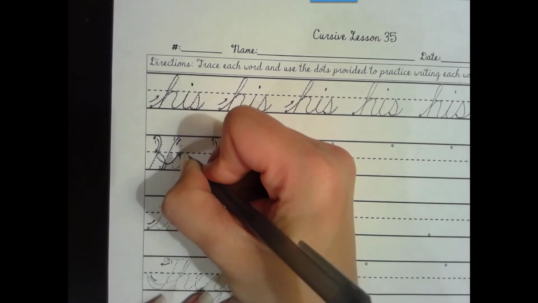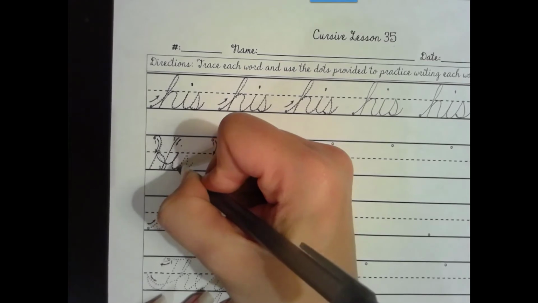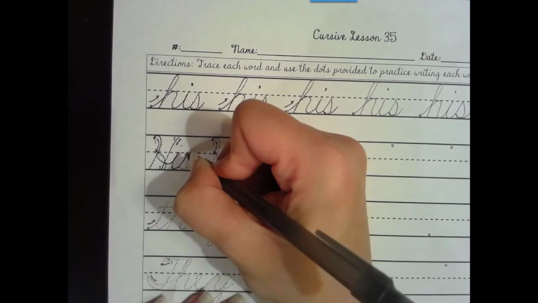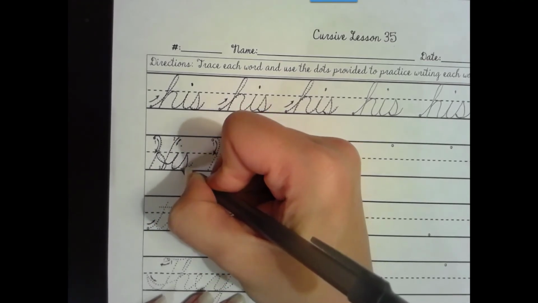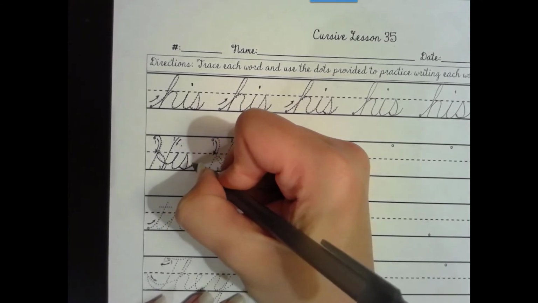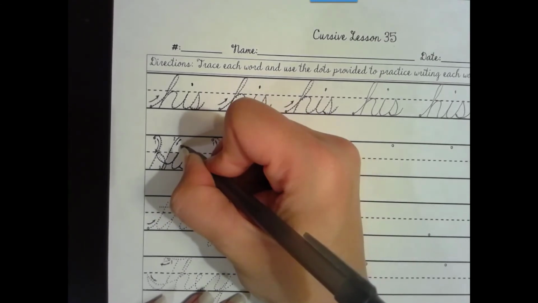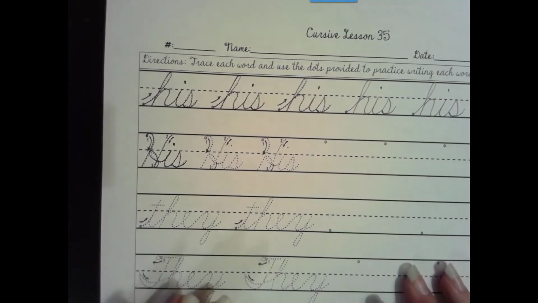Now we're going to slant up to the middle, retrace back down all the way to the bottom, slant up to the middle, make a point, curve around, touch, retrace, make your tail, and then make sure you dot that I.